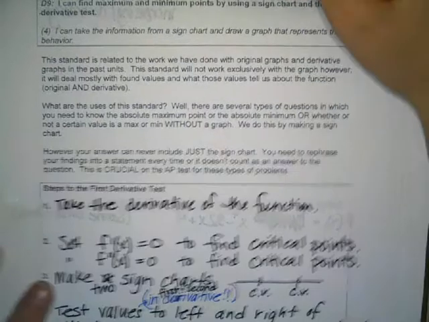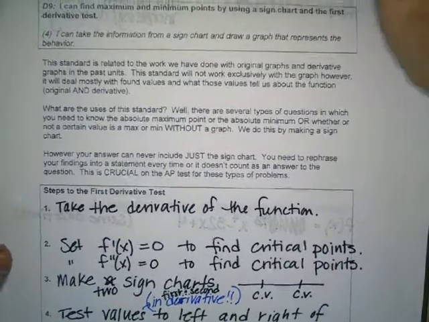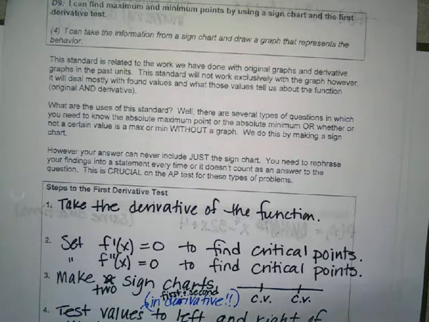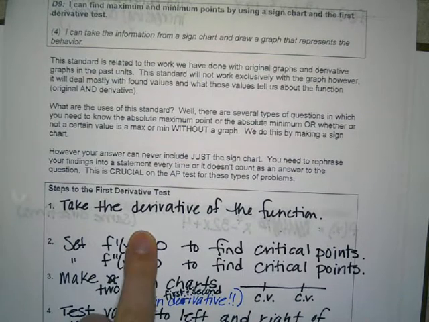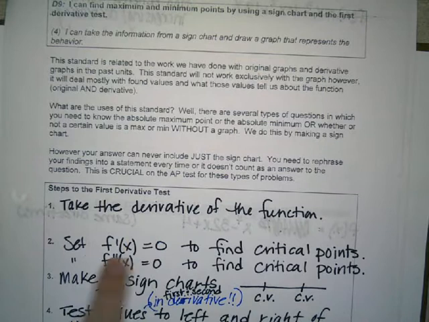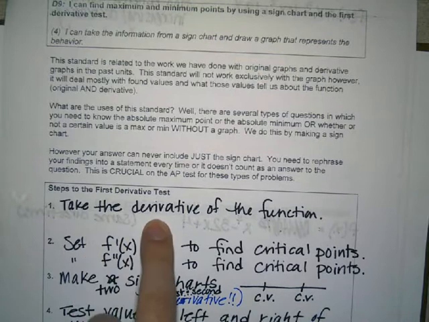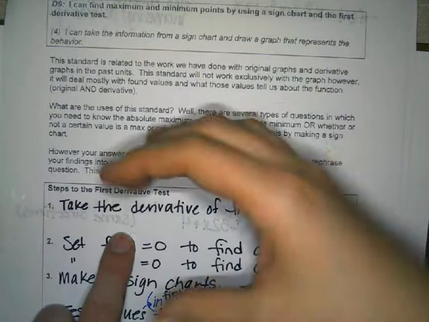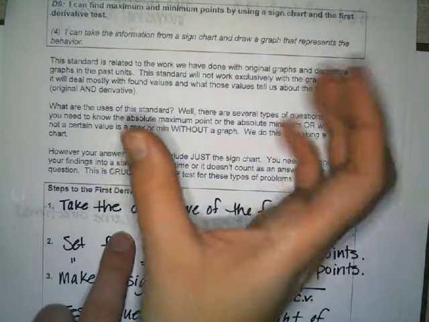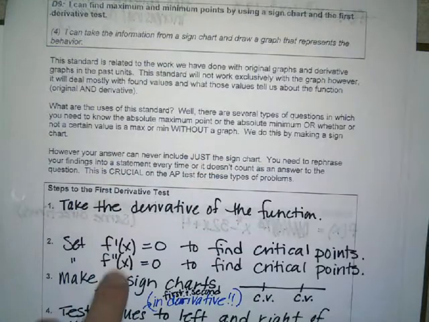This whole process is called the first derivative test. Basically it's just testing certain things about the function that will tell you something about the graph. So we have to start first by taking the derivative of the function. And often when we take the first derivative, we're going to take the second derivative because a lot of times they ask for concavity. Concavity is the curvature of the graph, if it's curving up or curving down at a certain value. So the second derivative is what finds that.